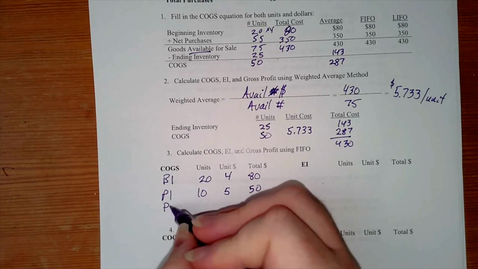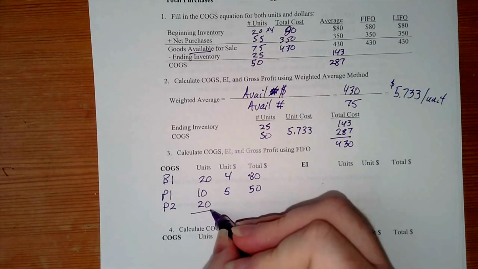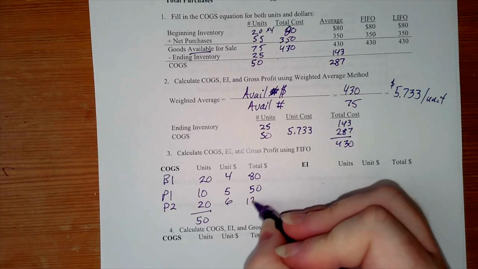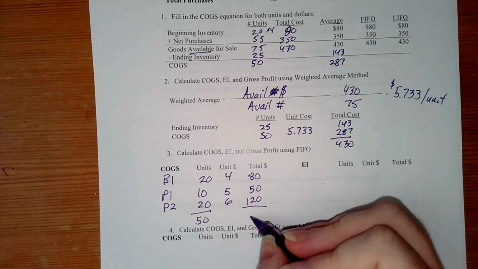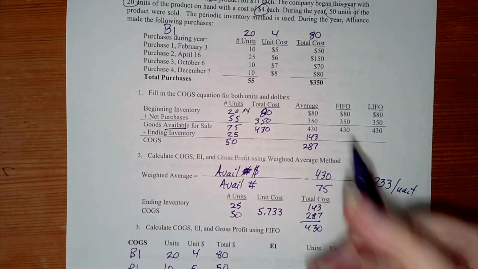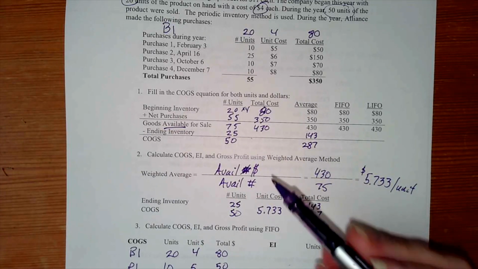And notice we don't use up all of P2. We only use 20 to get to the total of 50 items. And this is $6. This is 120. So here our cost of goods sold is $250. Now I could just go straight ahead and say, well, I already know what my goods available for sale is. I could just say 430 minus 250 must be ending inventory.